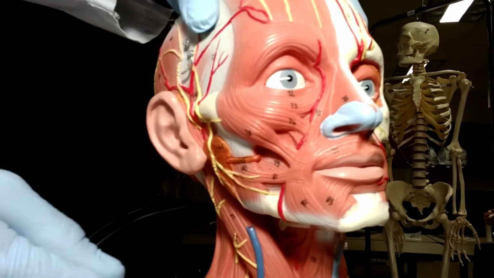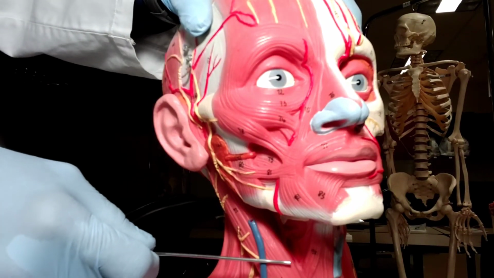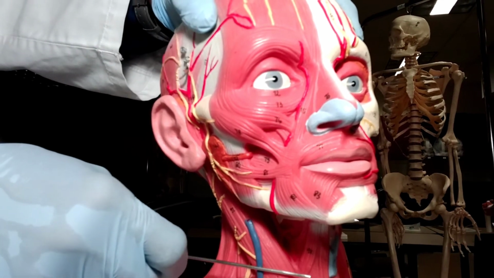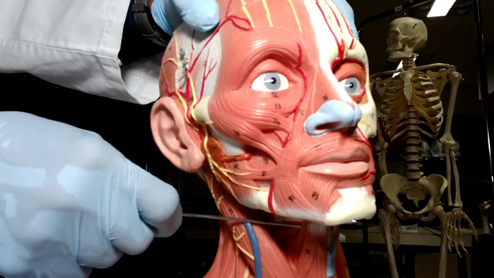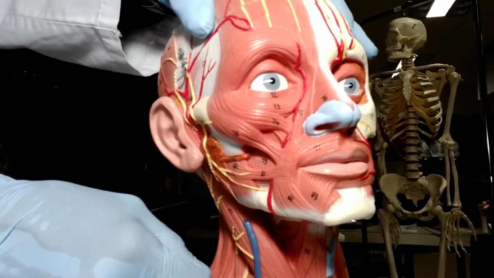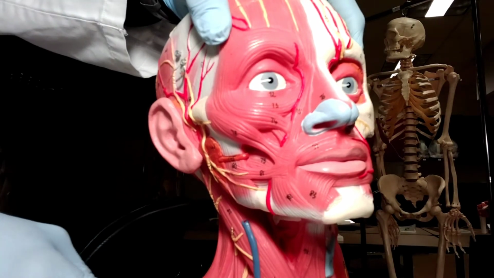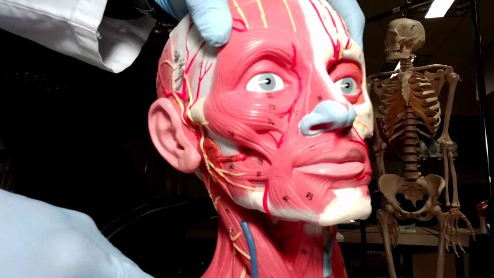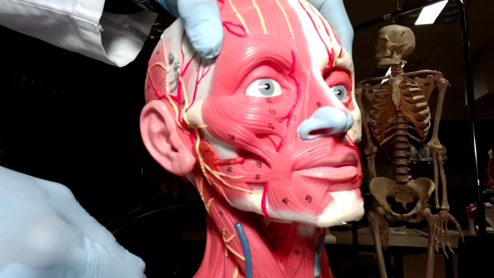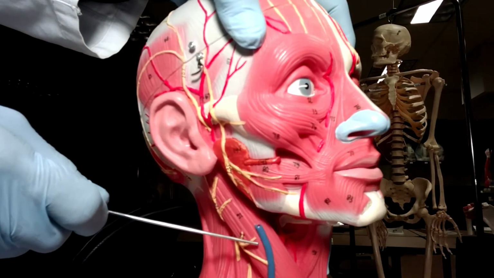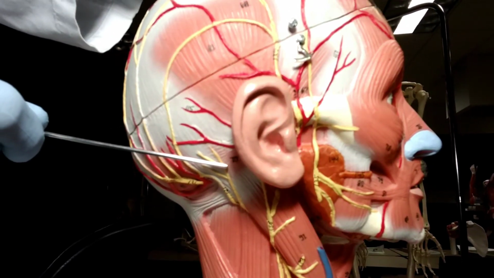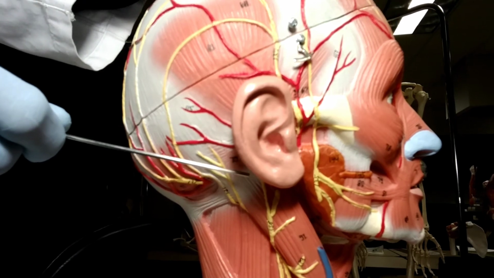Looking at the side here, we have the sternocleidomastoid muscle. The sternocleidomastoid muscle has two heads and is located deep to the platysma in the front of the neck. It originates from the sternum and the clavicle, so it's sternocleido, and it inserts into the mastoid process. If you see that here, follow it. It inserts into the mastoid process of the temporal bone.